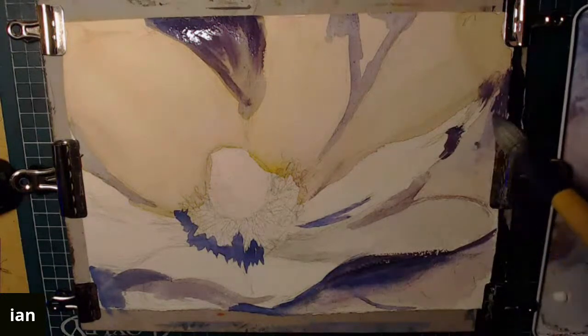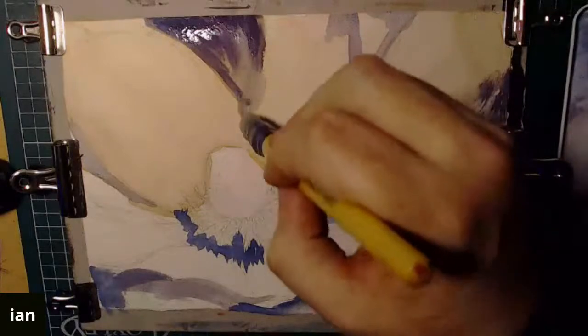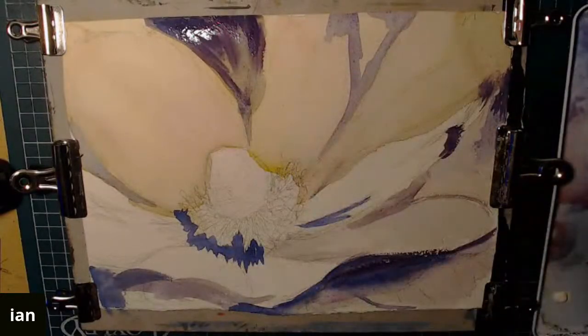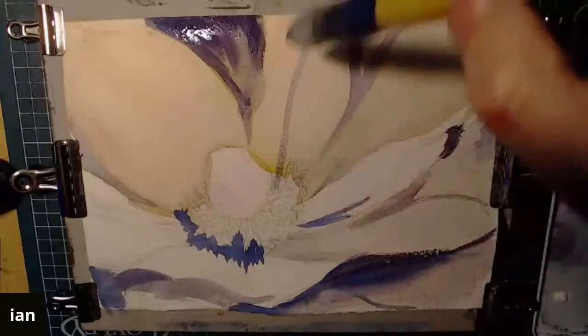Really good artist, but he was saying it's that battle between soft and hard lines that either makes or breaks an acrylic painting. Yeah.